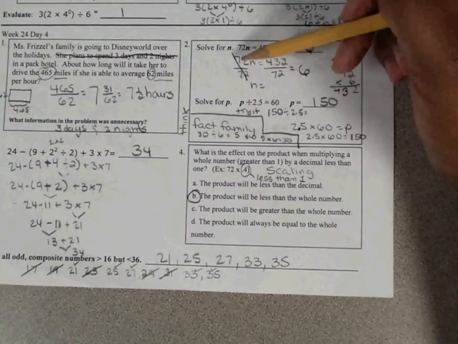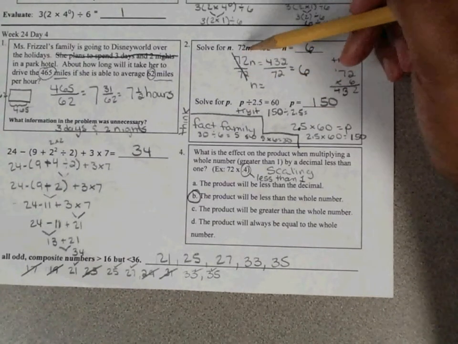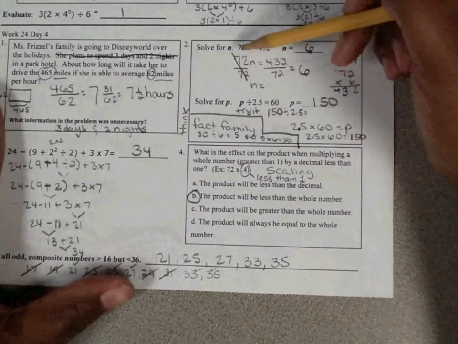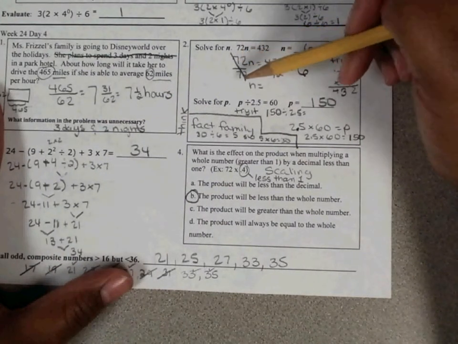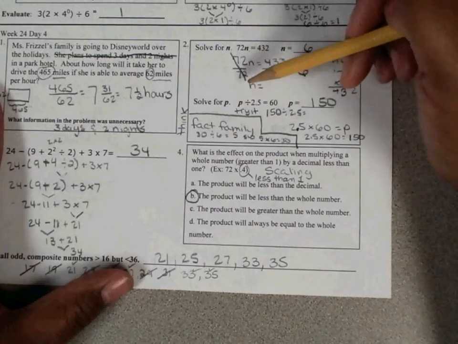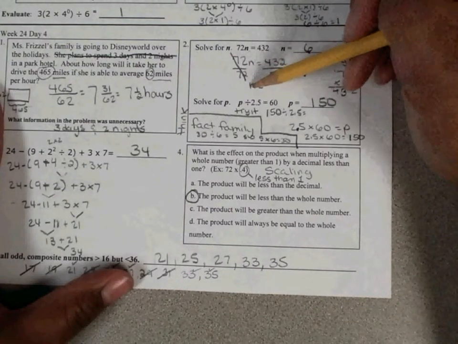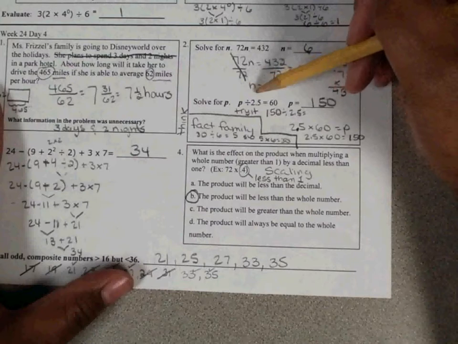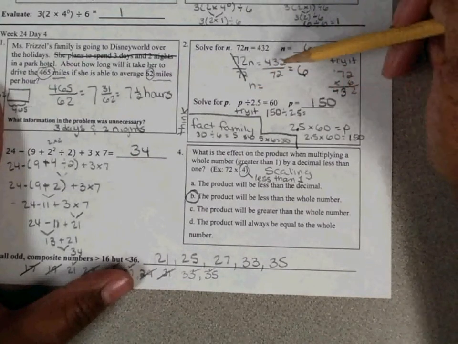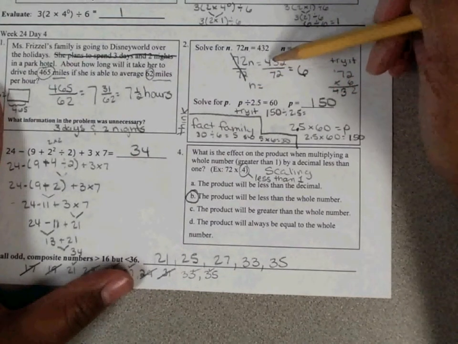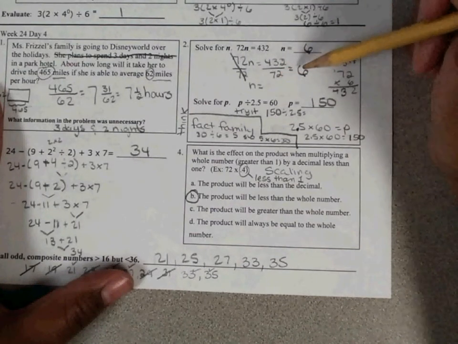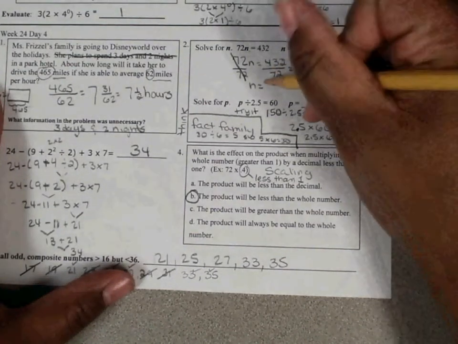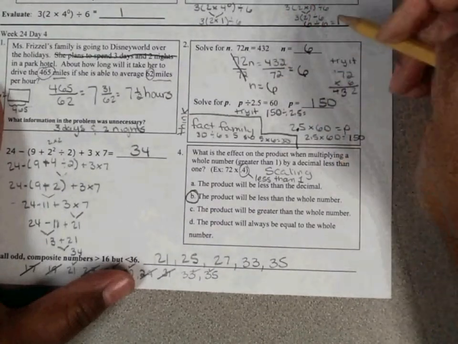Now I'm also going to divide by 72 on this side because I only want to see n. That leaves me with 1. So 72 divided by 72 is 1, so I don't need to write 1n because 1 times whatever equals the same number. So I'm going to leave the n alone. Now I'm going to isolate this side and divide. 72 can go into 432 6 equal times. So n equals 6.